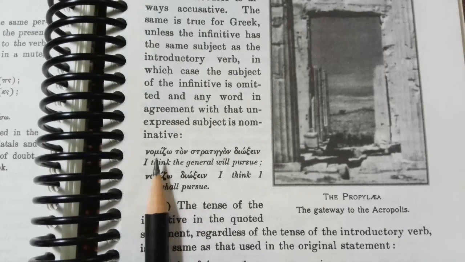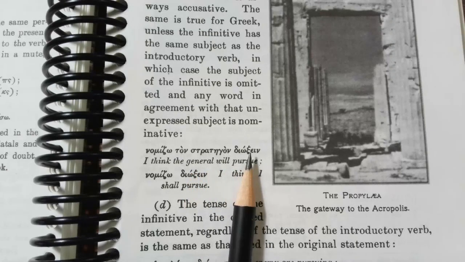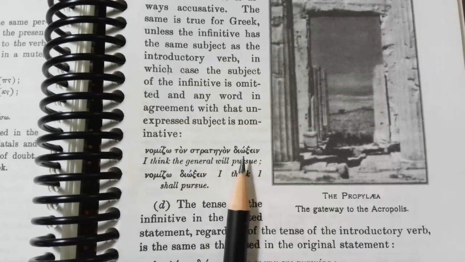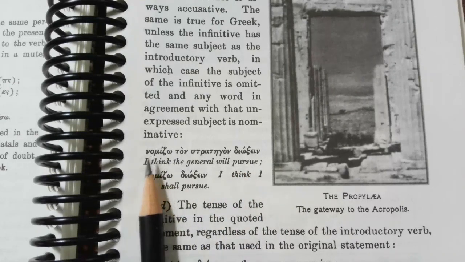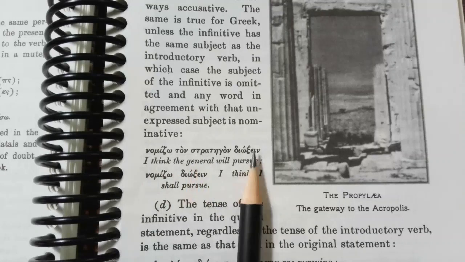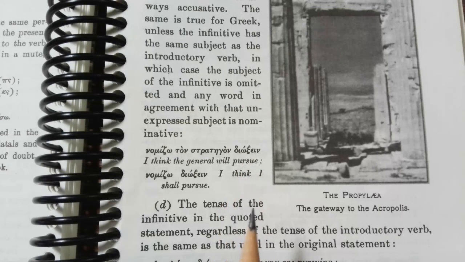When the subject is different, the subject of the second verb, here the general, of the second verb dioxein, the first verb is nomizo, he's going to be the direct object of the thinking verb, even though he's the subject of the action of dioxein. Okay. I'm hoping this makes sense for you.